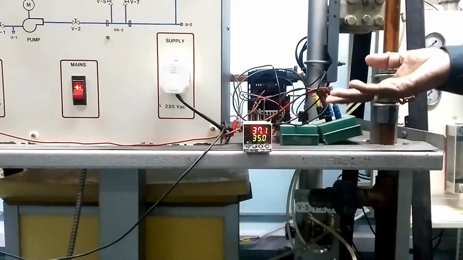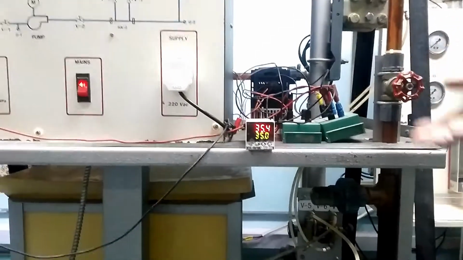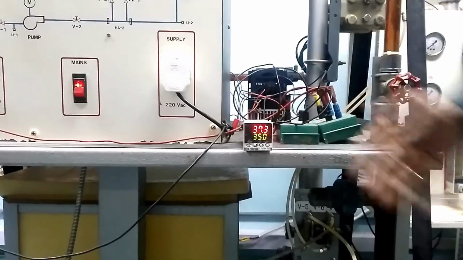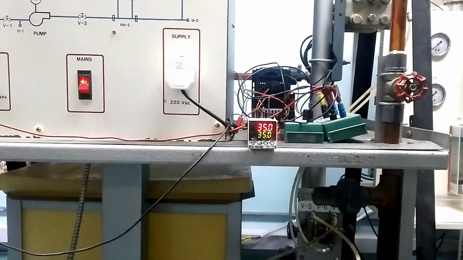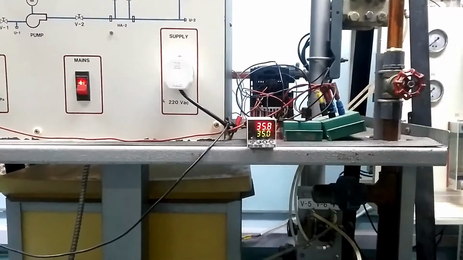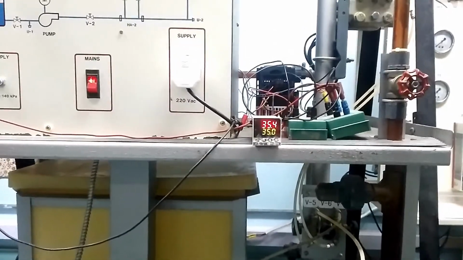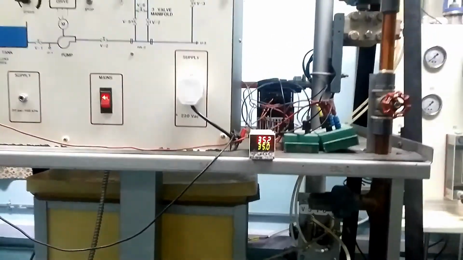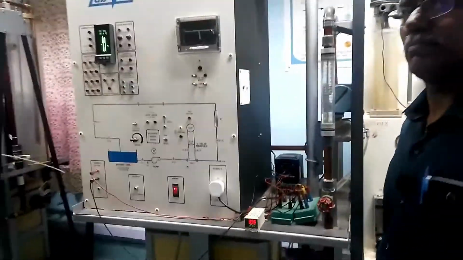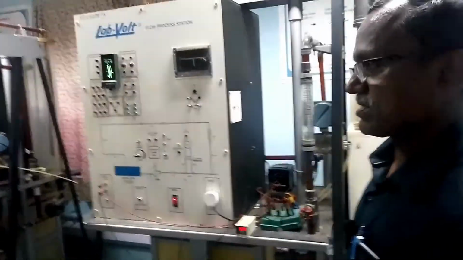Now I am dictating what flow rate I require, 35. Immediately it comes very close to 35. After some oscillation it will settle at 35. So I am dictating the flow rate required through this control. That is called servo response.